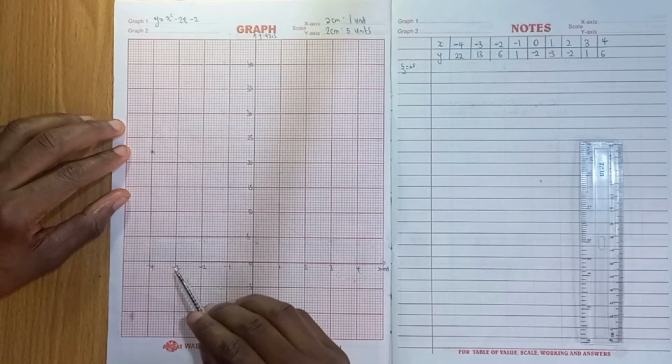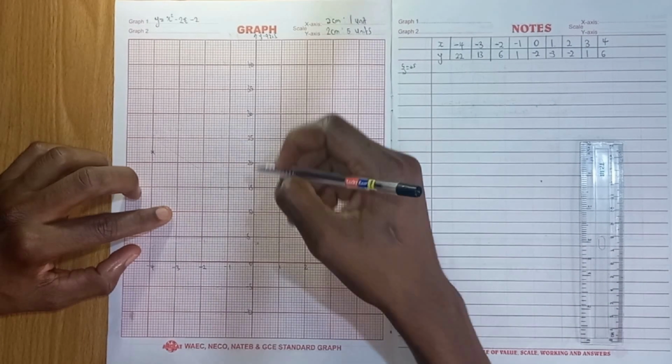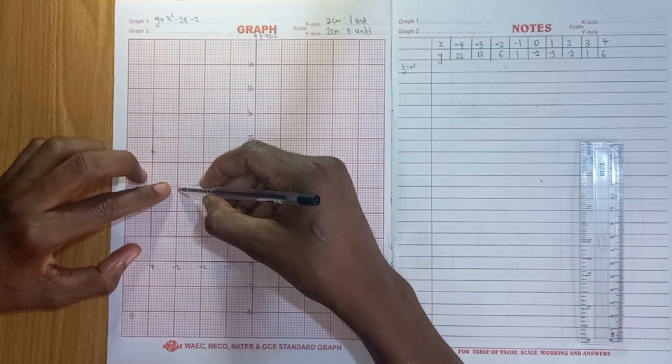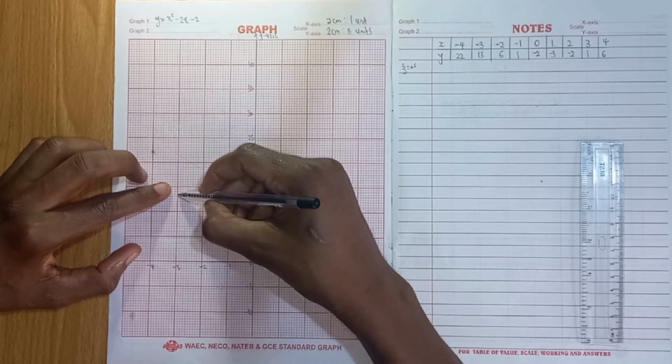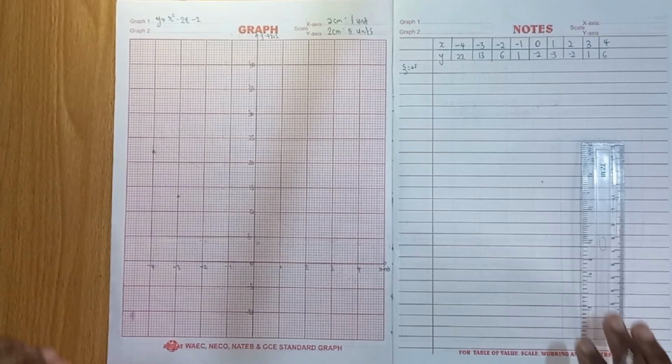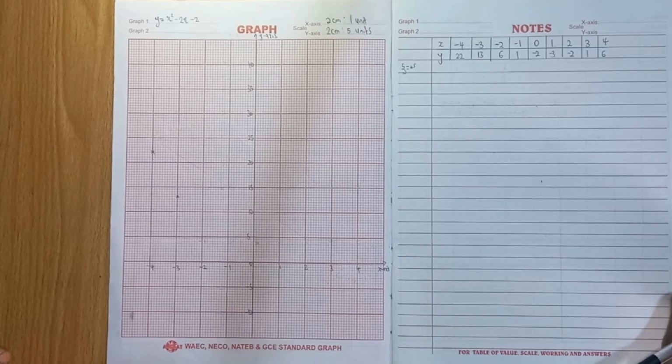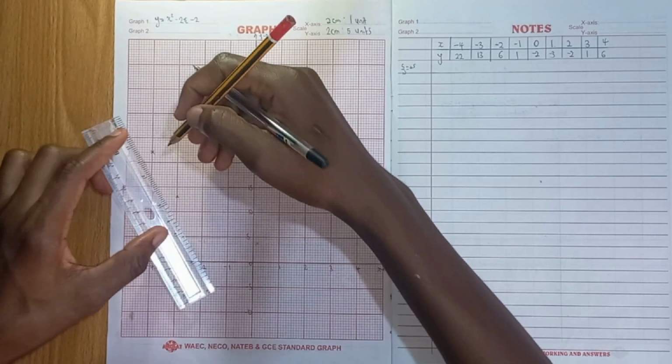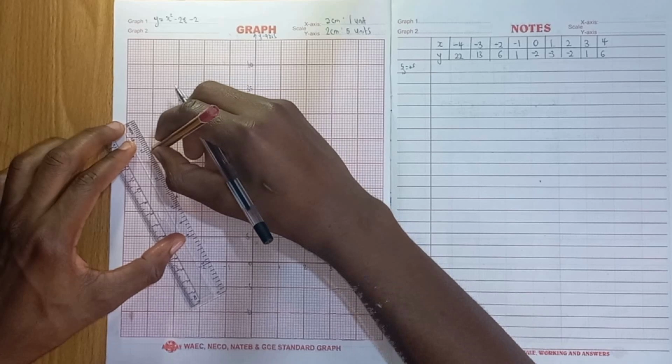Minus 3, 13. Minus 3, this is 10. But this 15, I can come from the top. 15, this 14.5, this 14, 13.5, 13. So this point here. Every time I mark 2 points, I'm going to use a pencil to just draw a faint line to join each of them.